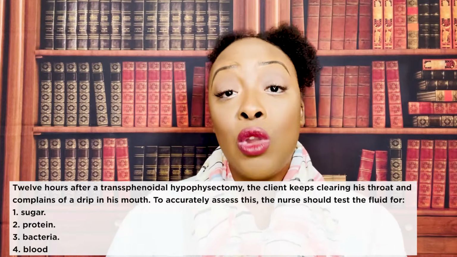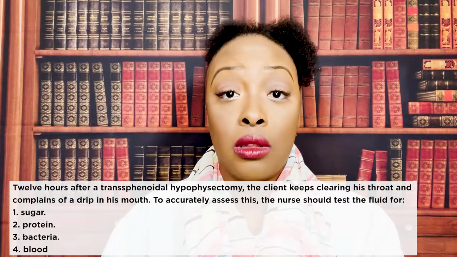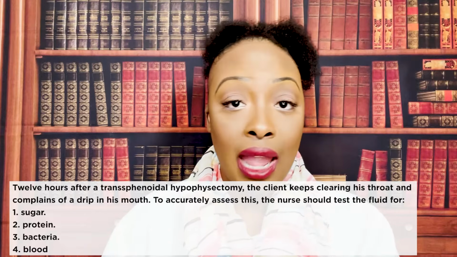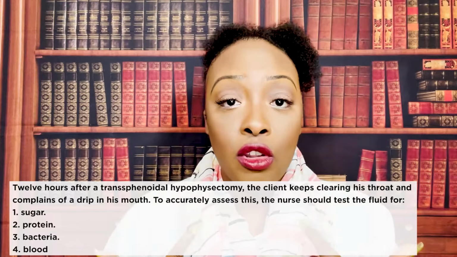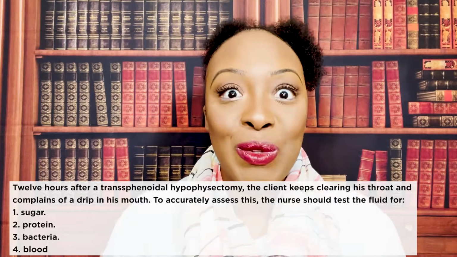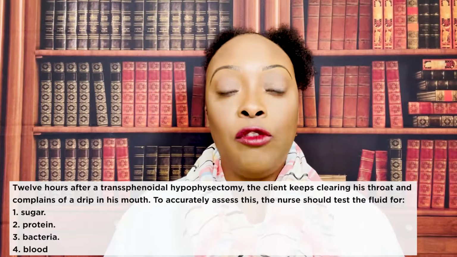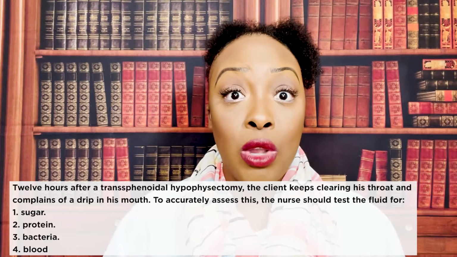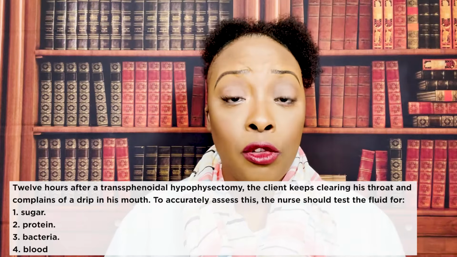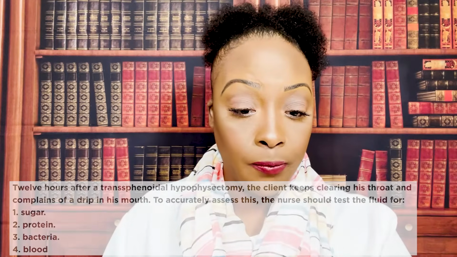Why? Because cerebral spinal fluid has glucose. Guess what? Saliva and mucus does not. You know how you have mucus in your nose, saliva in your mouth? Well, those two don't have glucose. So if that fluid is positive for glucose, we know that patient's brain is leaking. That's cerebral spinal fluid, and we're going to call the doctor right away.